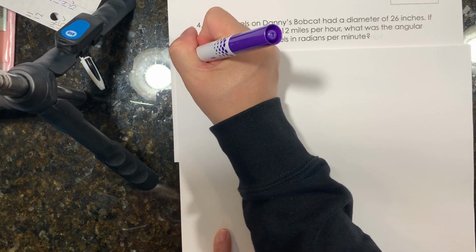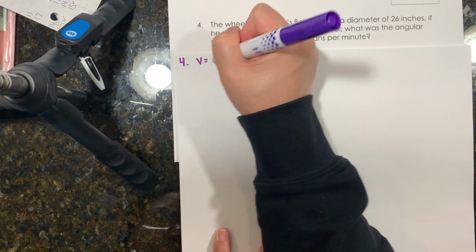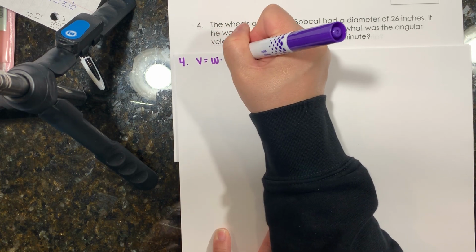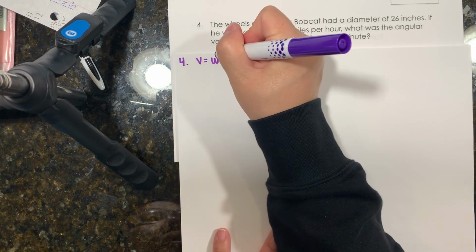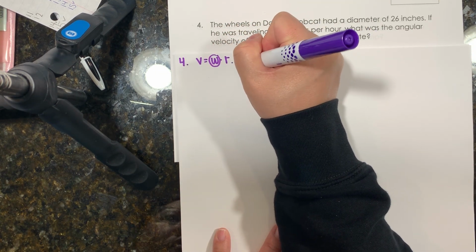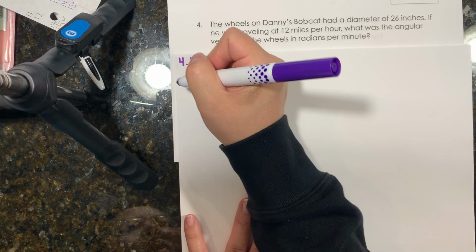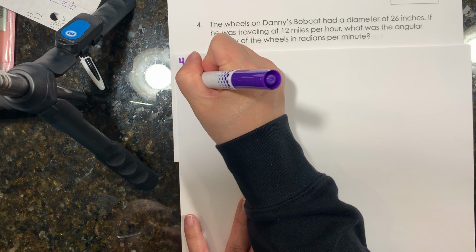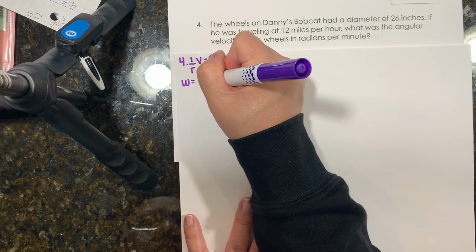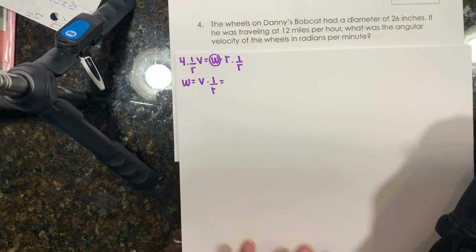Okay, so for number 4, the equation that we know is linear velocity equals angular velocity multiplied by the radius. We're trying to solve for the angular velocity, so I'm going to multiply both sides by 1 over the radius, which means that my angular velocity is going to be equal to the linear velocity times 1 over the radius.